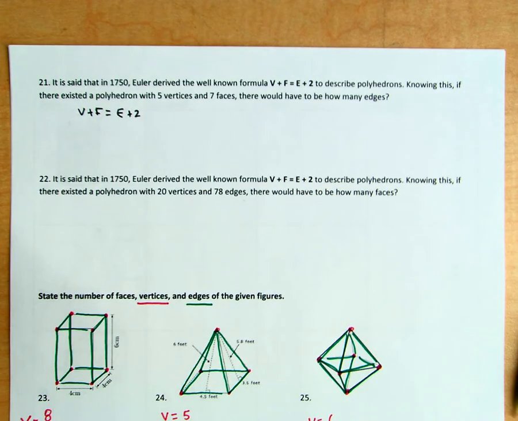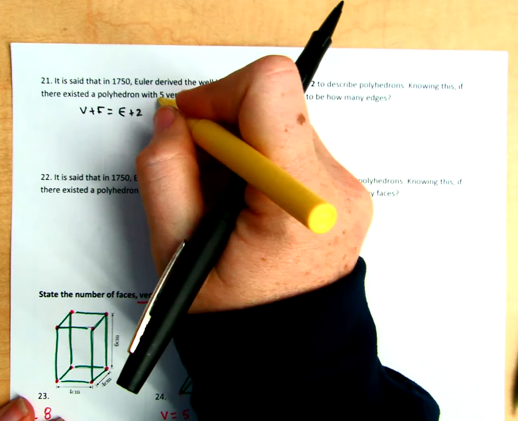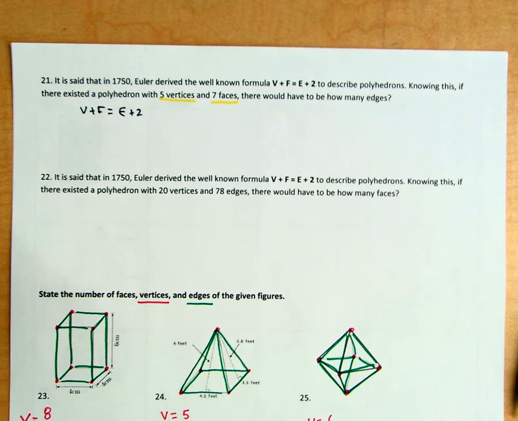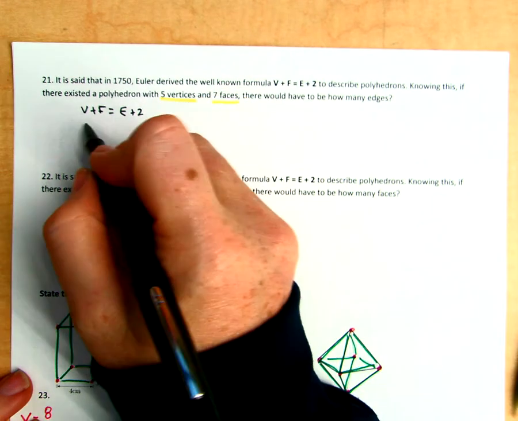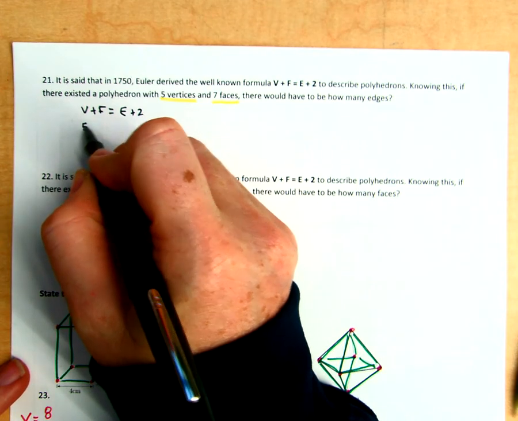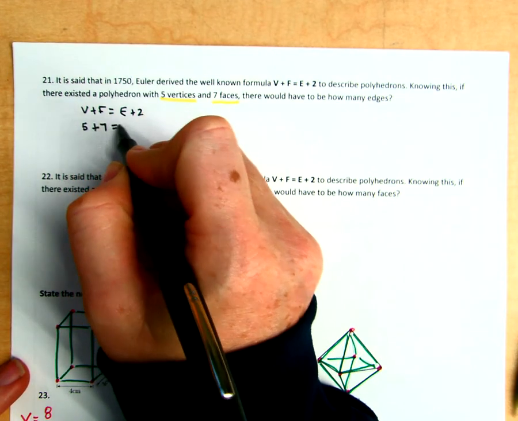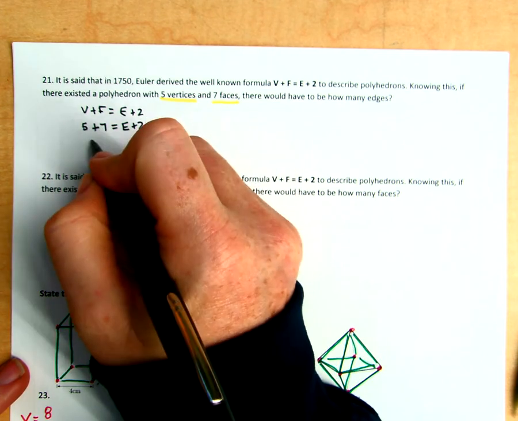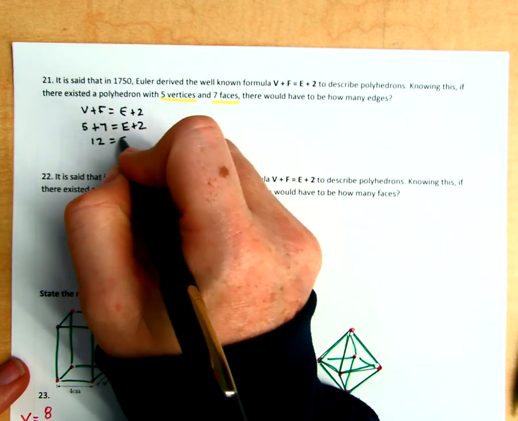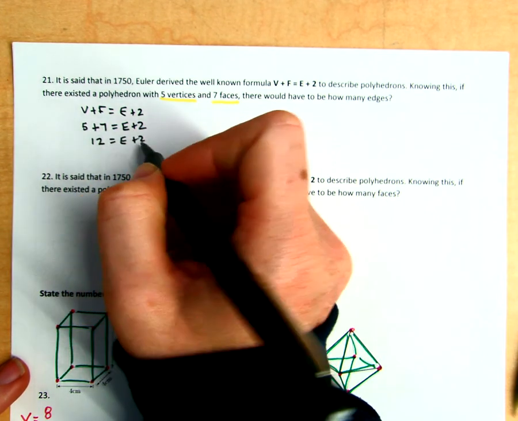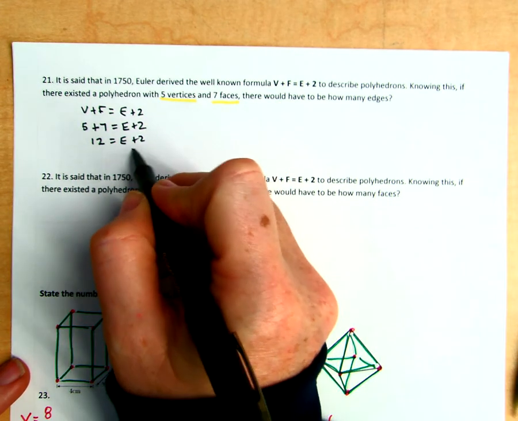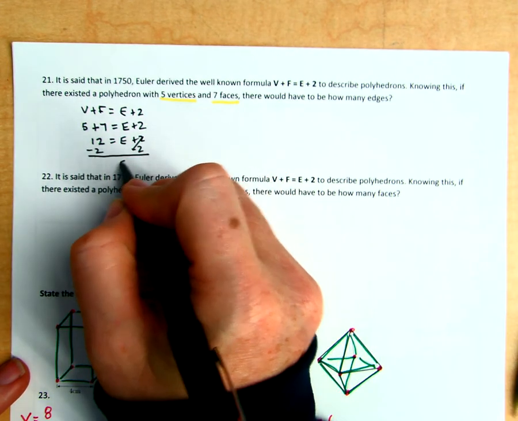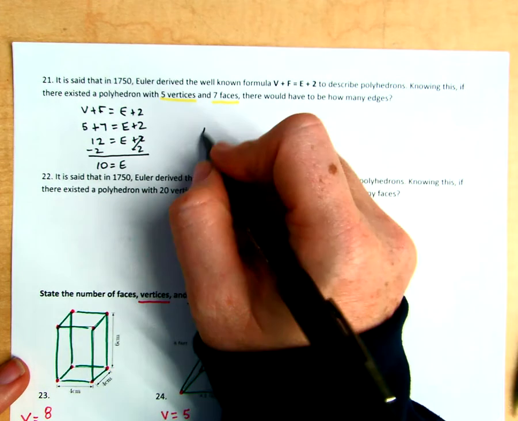And then determine what you know. So you know 5 vertices and you know 7 faces. And then plug in what you know. So you're going to have 5 vertices plus 7 faces is equal to E plus 2. Well, 5 plus 7 is 12 equals E plus 2. And then just solve for your unknown. So in this case, that will be minus 2, and your edges will be 10. So you're going to have 10 edges.